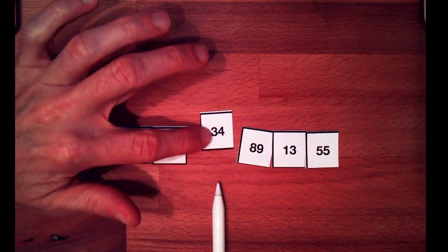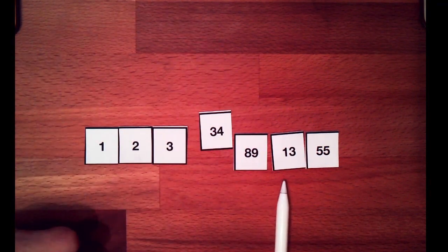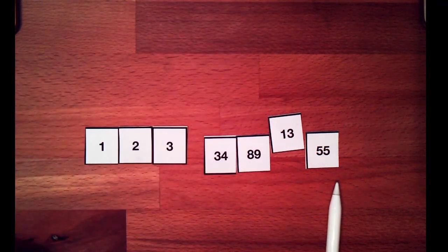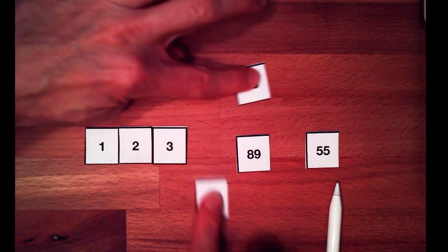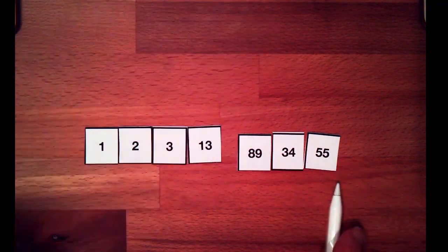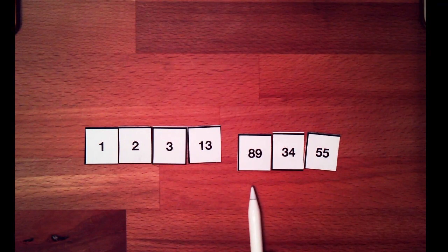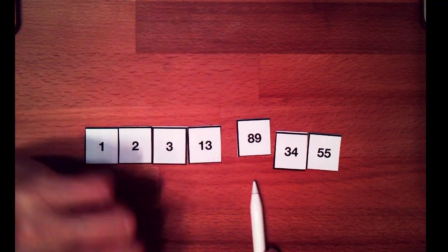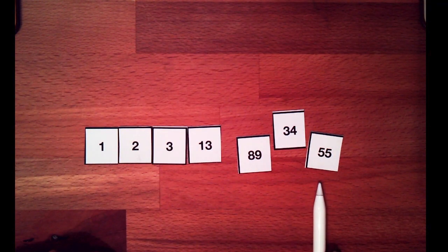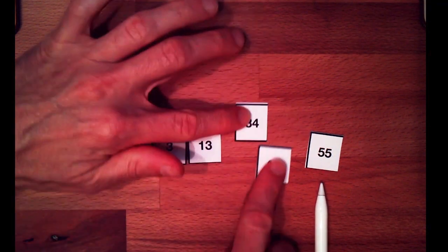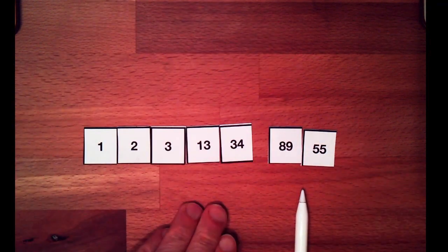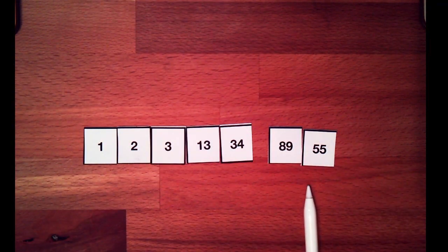Repeating the process again, that's okay. 89, 13's better than my 34. 55's no better. Swap my minimum value with my first value. Repeat the process. 89 seems pretty good until I happen to stumble across the 34. 55's no better than 34. Swap them. Have my sorted set and my unsorted set.